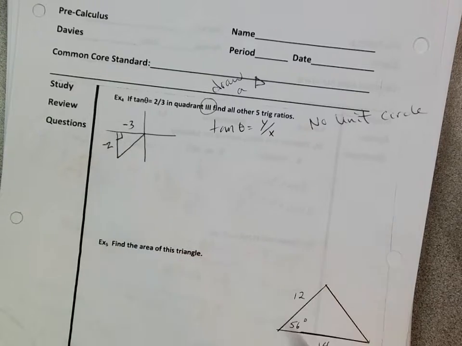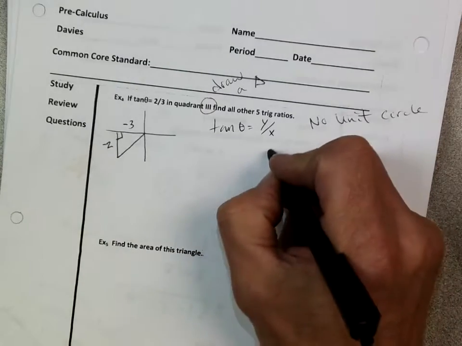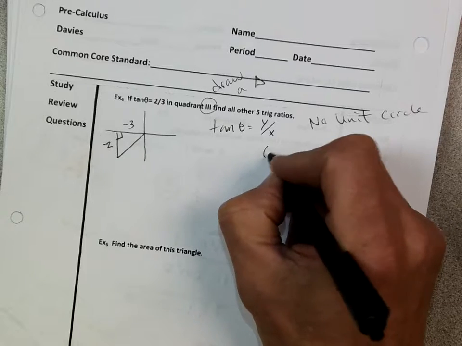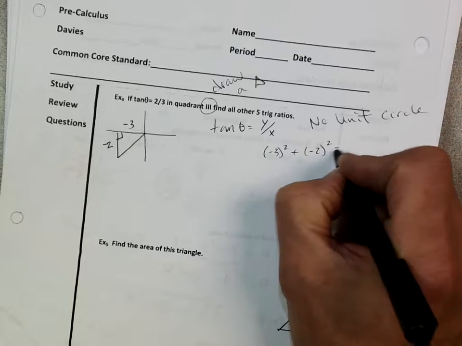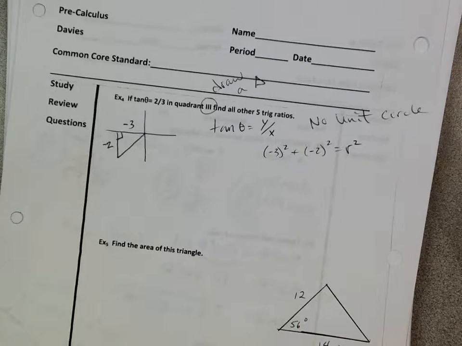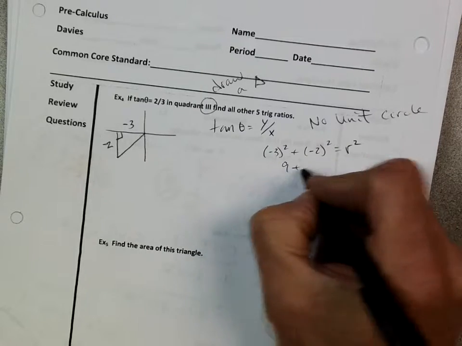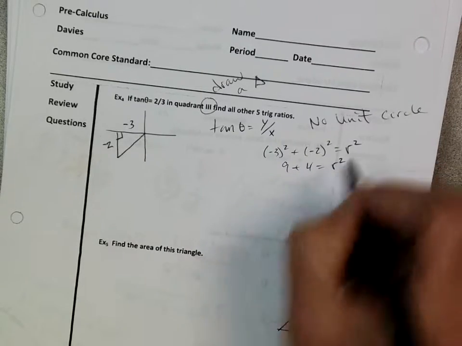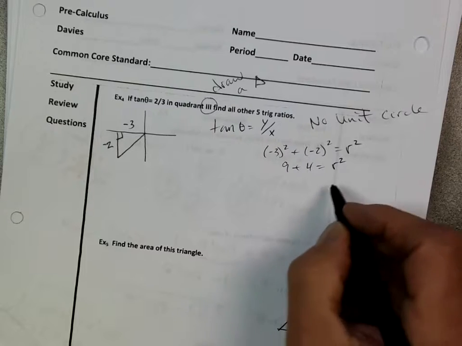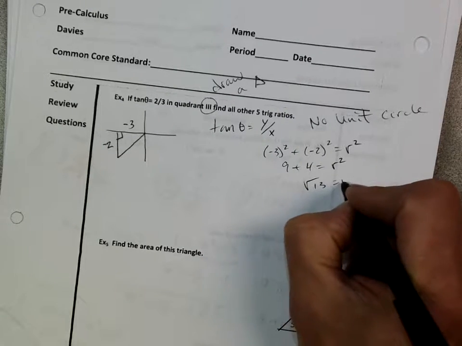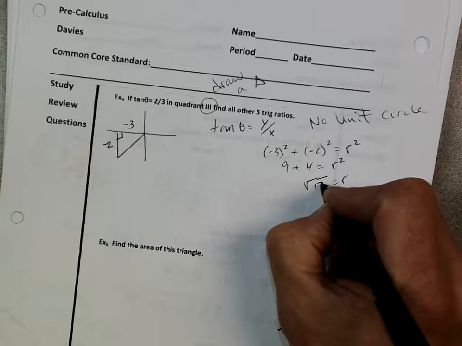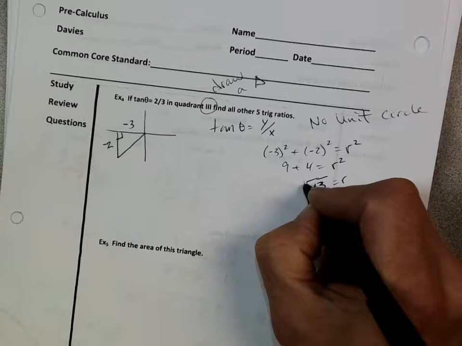Now, what I don't know is the radius. Okay, let's use Pythagoras theorem to get the radius. So I'm going to go negative 3 squared plus negative 2 squared equals r squared, because I need to know the radius, right? 9 plus 4 equals r squared. Square root of 13 is r. Let's please use the exact value, square root of 13, not 3 point blah, blah, blah, okay?